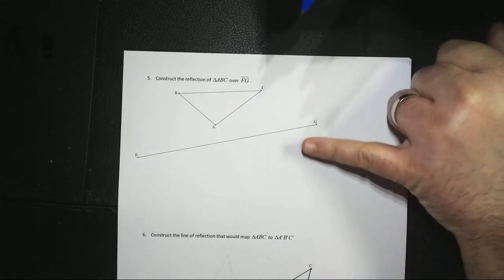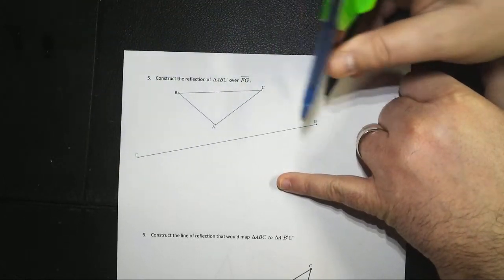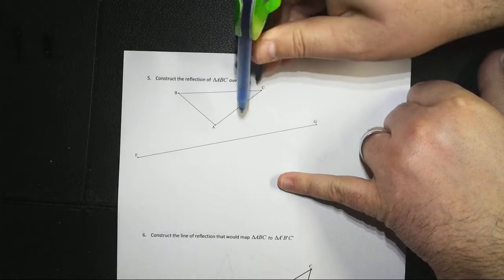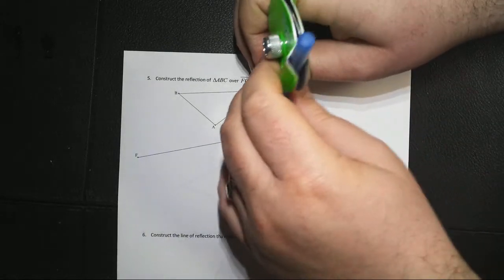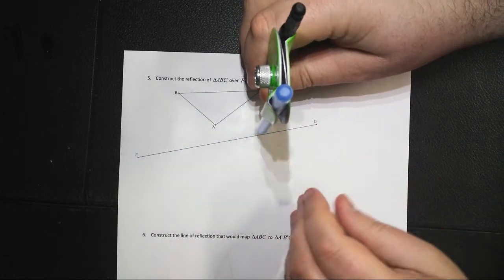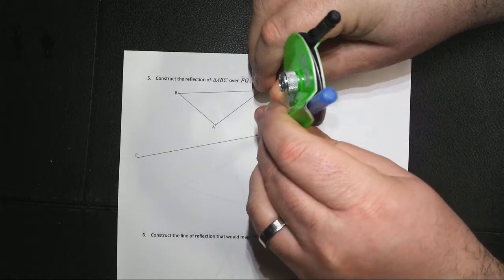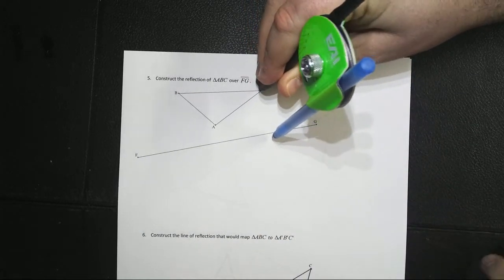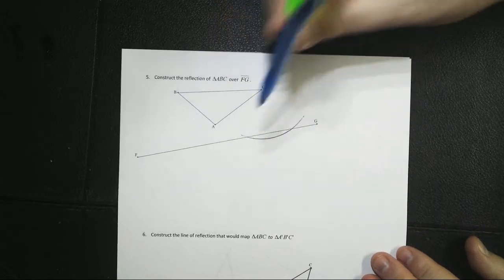So let's start with point C. I want to reflect point C over the line. It's going to go somewhere on the opposite side. And what happens is this line is going to become the perpendicular bisector of the segment that connects C and C prime. Remember, we're doing a construction that is really just a perpendicular to line FG from a point off the line. So I'm going to open up my compass so that it goes past line FG. So it's just a little bit past, and I'm going to swing an arc that goes down below.